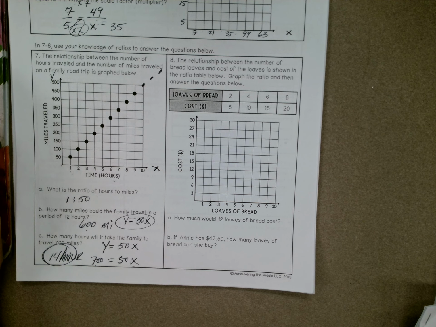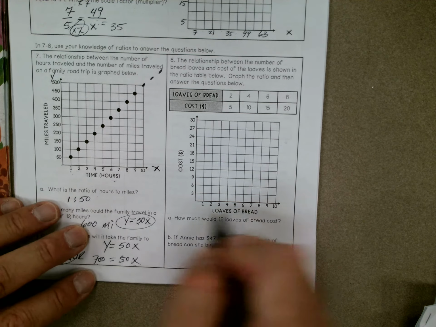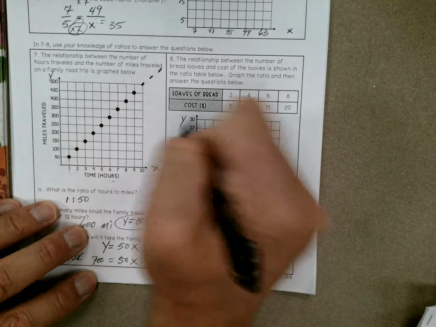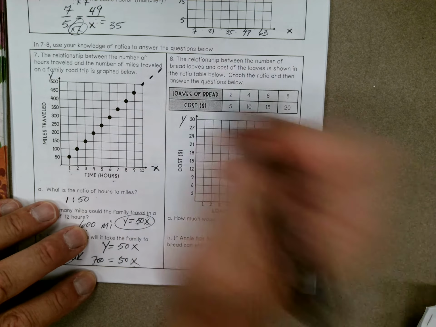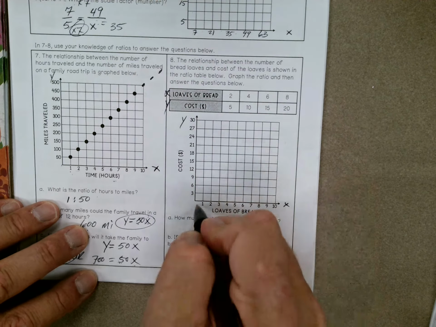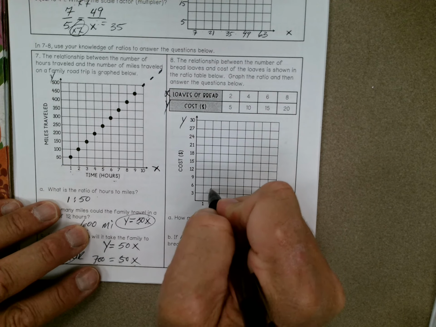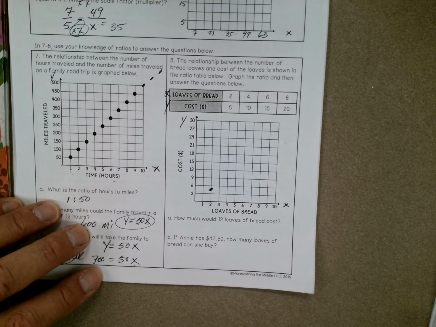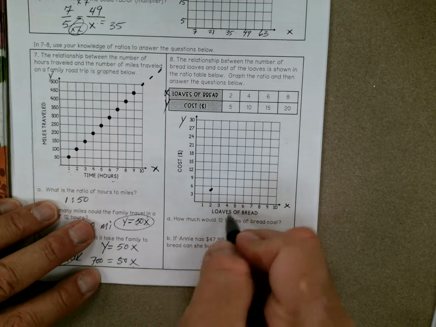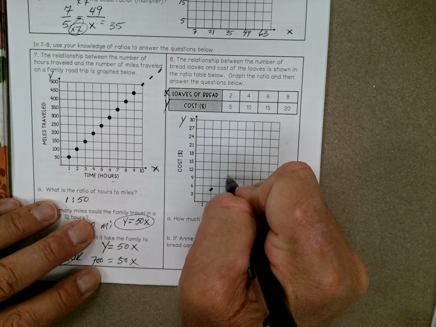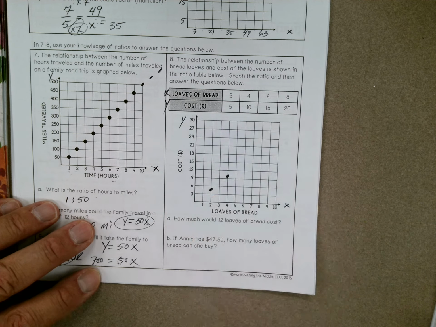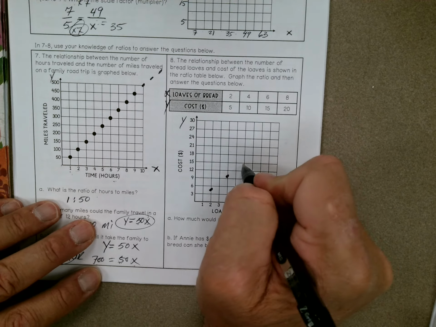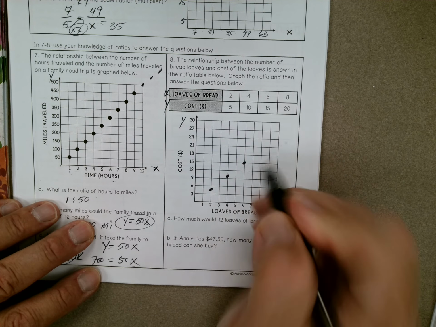The relationship between the number of bread loaves and the cost of loaves is shown. Graph the ratio and then answer the questions below. Okay. So they've already set it all up for us. Again, there's X, there's Y. Here, if you want to look at it this way, this is X and that's Y. So our first ordered pair is 2 to 5. We're going to slide that in right there. Okay. And the next one is 4 to 10. Right above that, probably somewhere in there. We're guesstimating there. 6 to 15 would be right there. That's an intersection. That's easy.